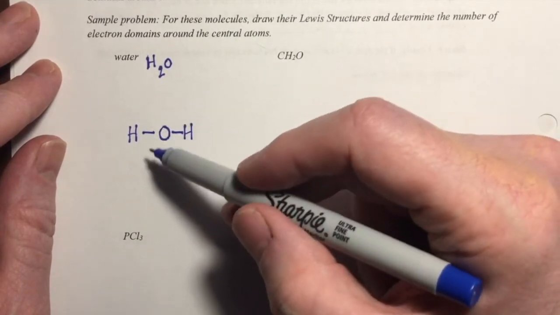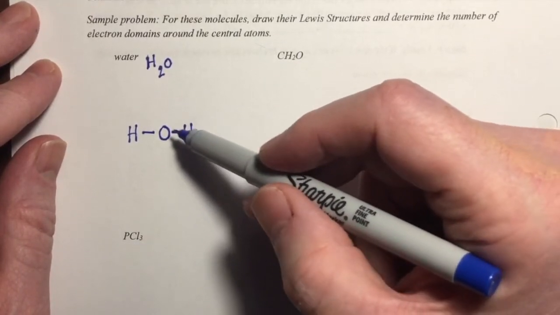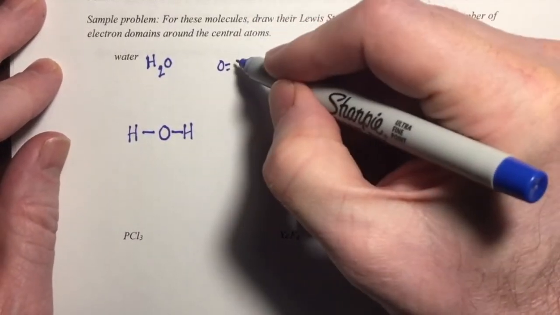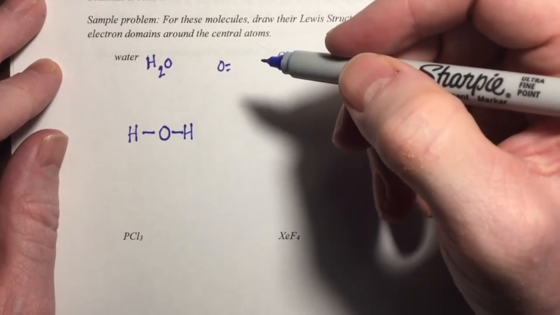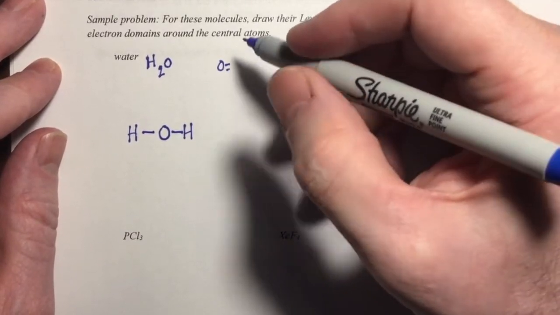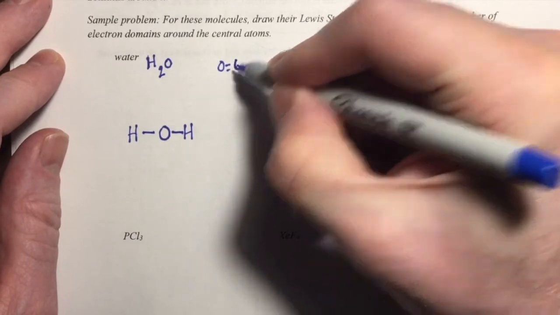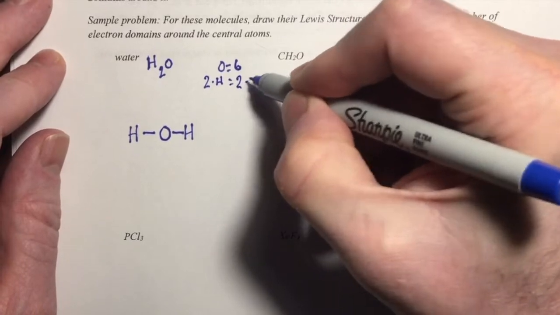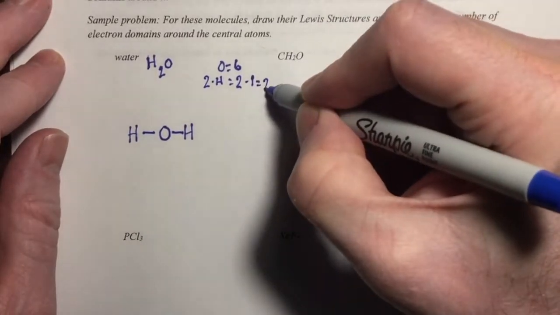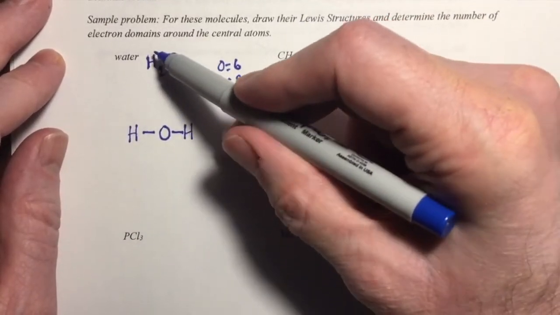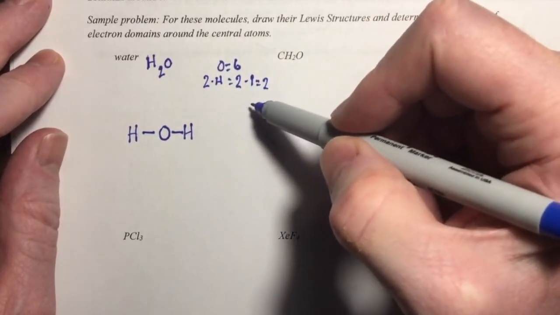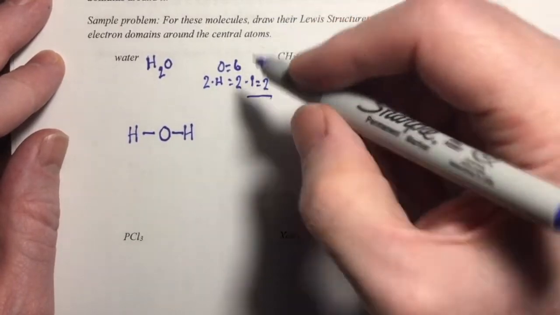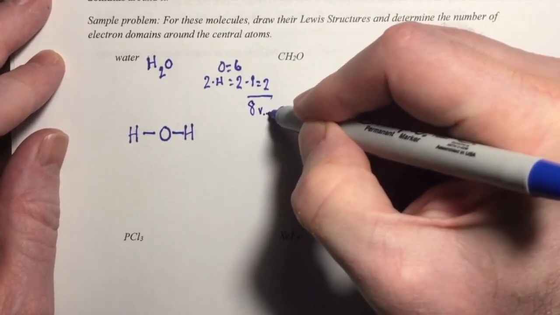Step 2 says now count up all of the valence electrons that I should have available to distribute. So oxygen has how many valence electrons? It has 8 electrons total, but only 6 of them are in the valence level. And then we have 2 hydrogens. And each hydrogen has 1 valence electron, so that's 2. If this were charged, I would have to add or subtract to allow for the charge, but this is not charged. So it looks like 6 and 2 is 8 valence electrons total.